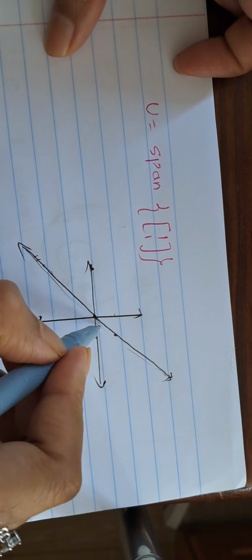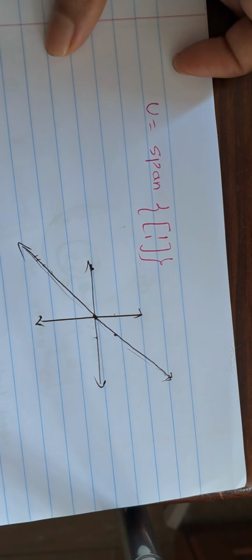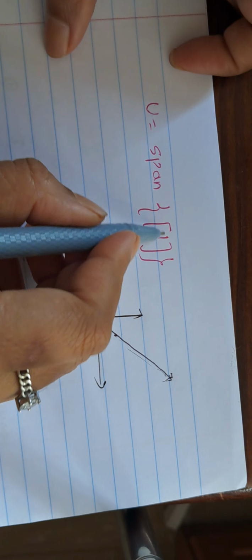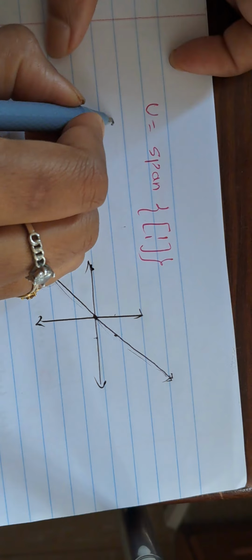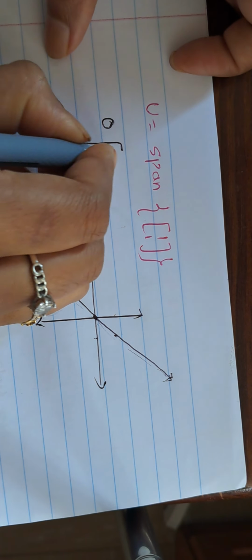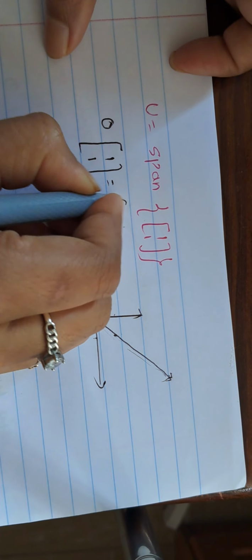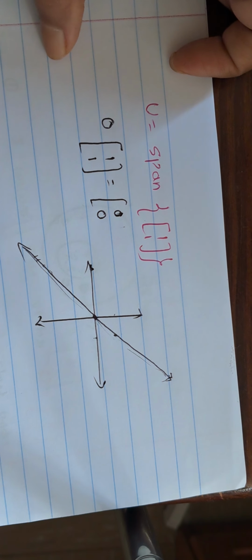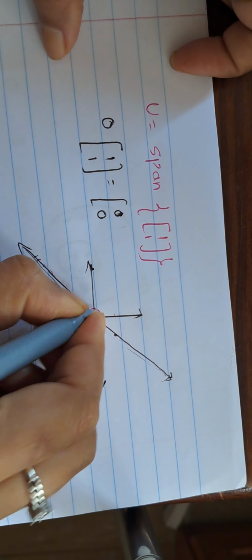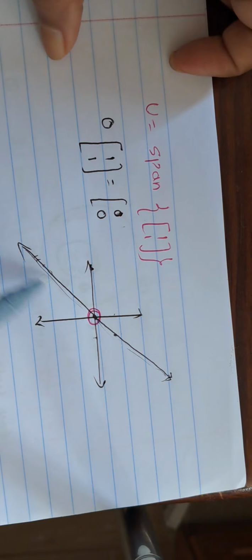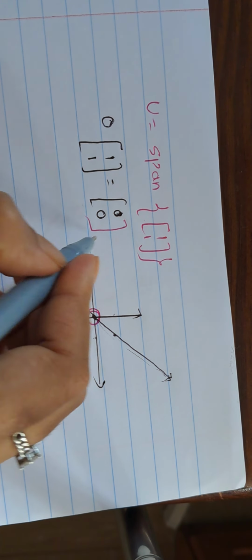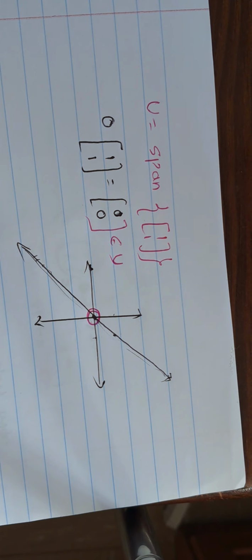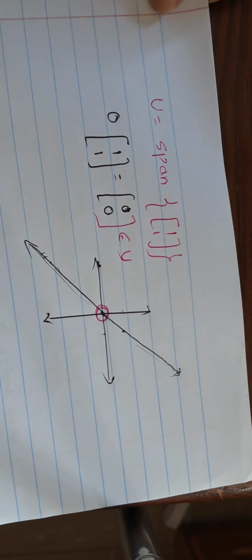As I said, when I take a scalar as 0, because it's a linear combination of this vector, and I multiply this vector 1 and 1 with it, I'll be getting a 0 0 vector. So this 0 0 vector is a part of this collection, which also lies on this line. Geometrically, it lies here. Therefore the 0 0 vector belongs to the set U, where U is the span of the vector 1 comma 1. So the first property holds.